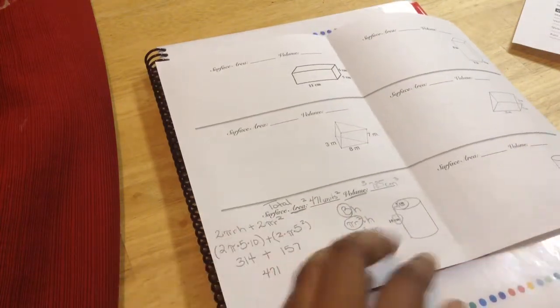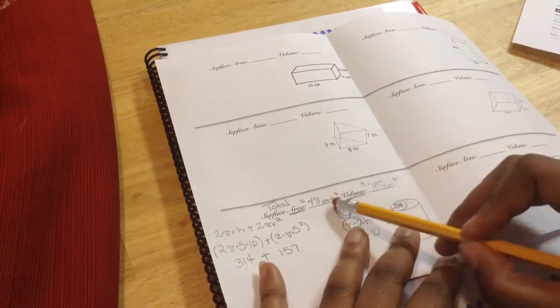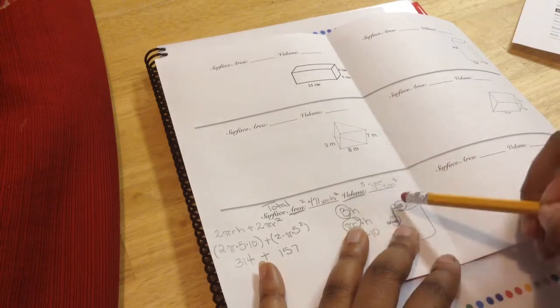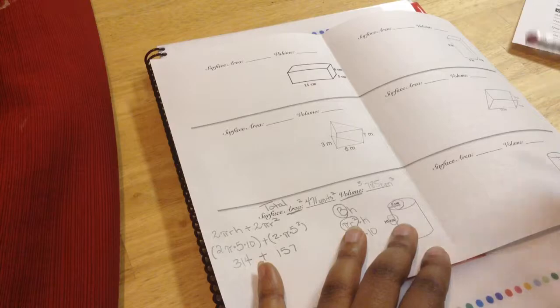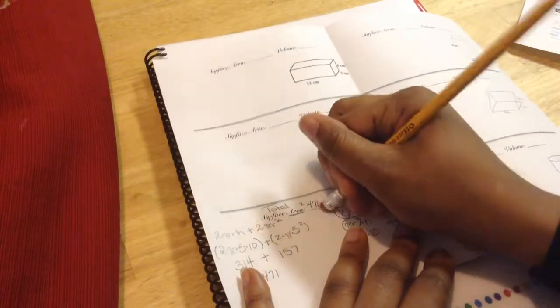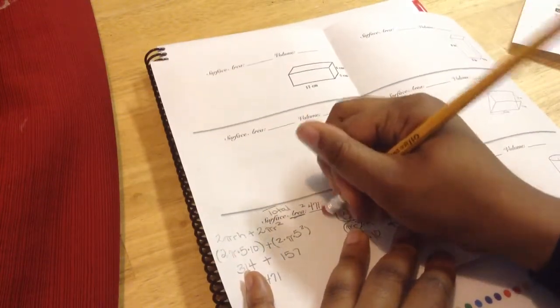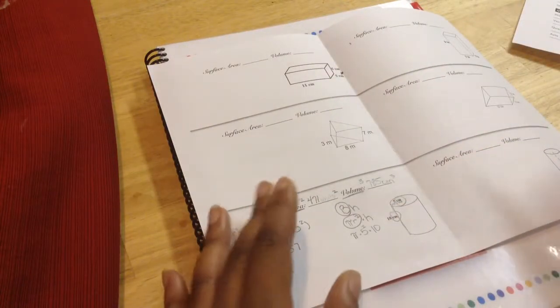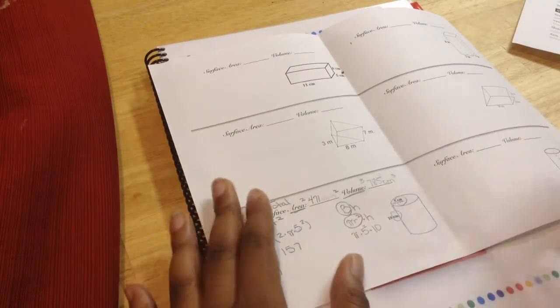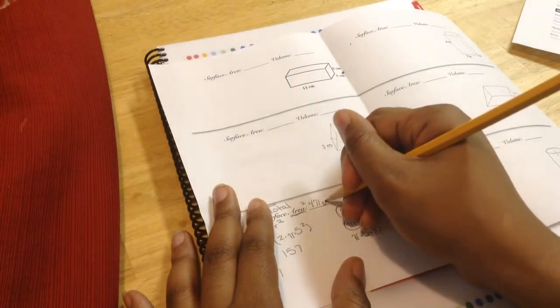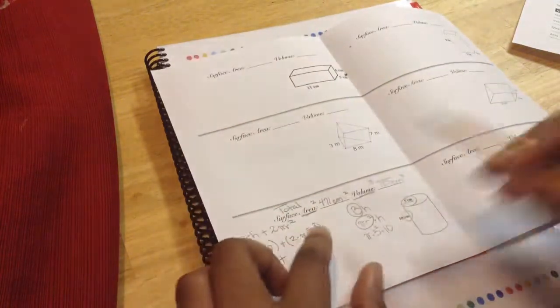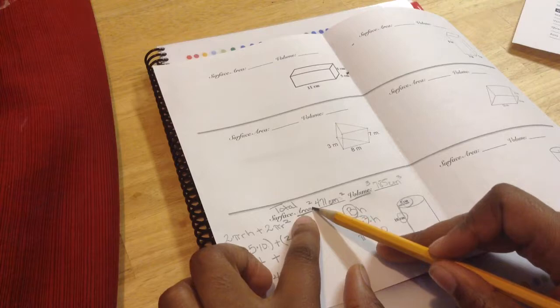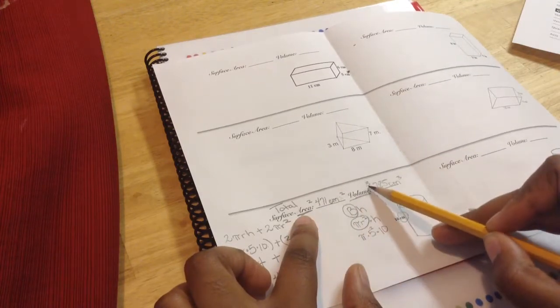You might have noticed my mistake. I put units here when we had centimeters. So I'm going to erase units because we always write in pencil. So I'm going to erase units and I'm going to put centimeters squared. Area is squared. Volume is cubed.